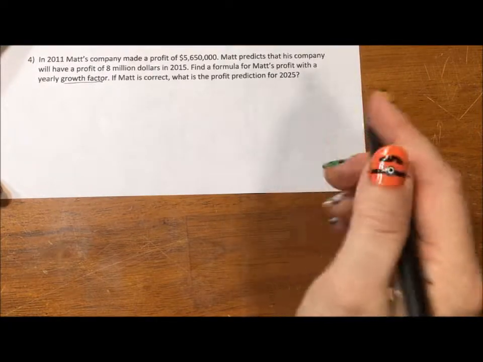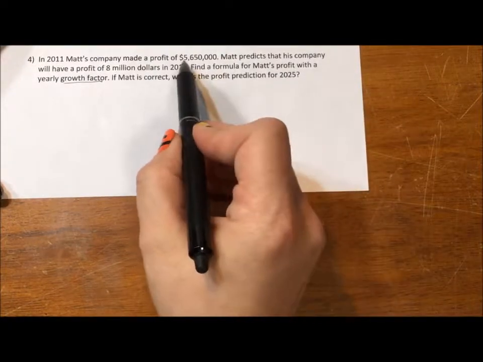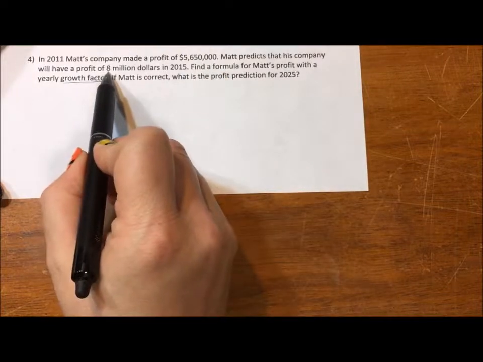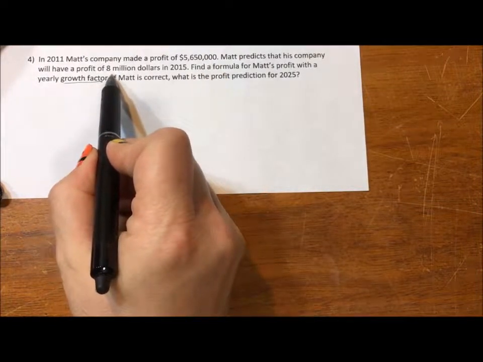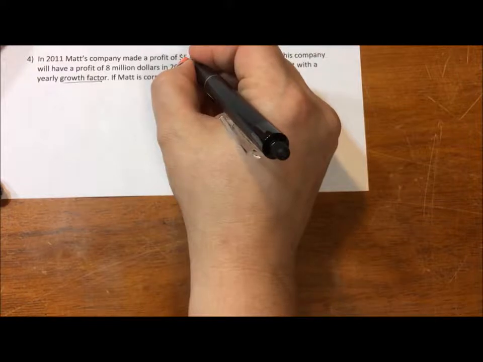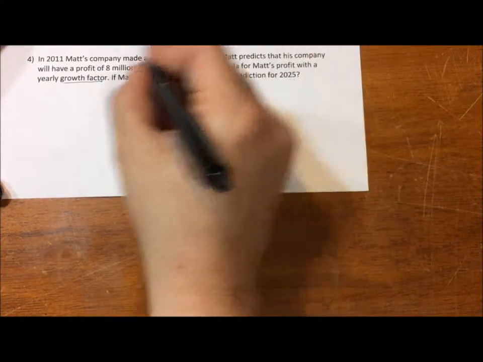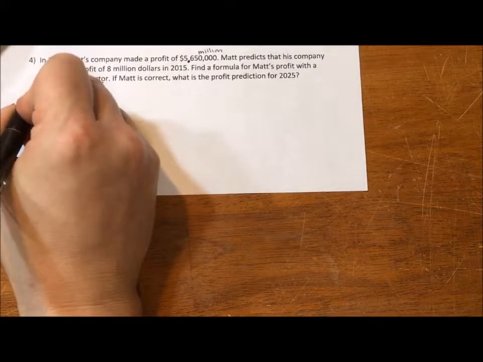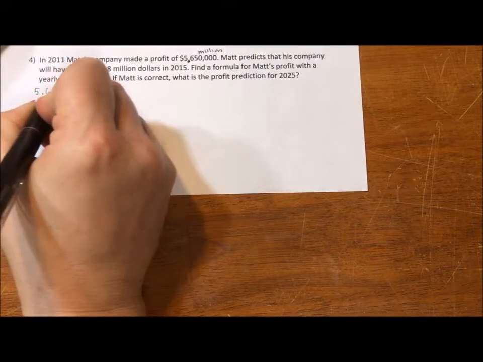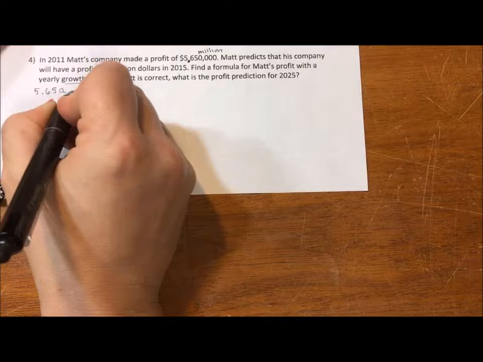Okay, so here we have an initial and a final. Notice that this is written all out. This just says 8 million. I like smaller numbers, so I could make this 5.65 million, and then my numbers are equal in type. They match each other. I start with 5.65 million, I multiply by some factor, and I get to 8 million. Notice right now I'm just doing the basic 4-year factor.